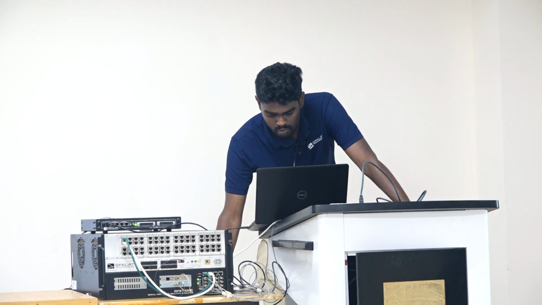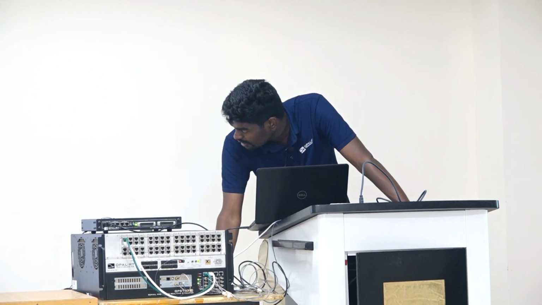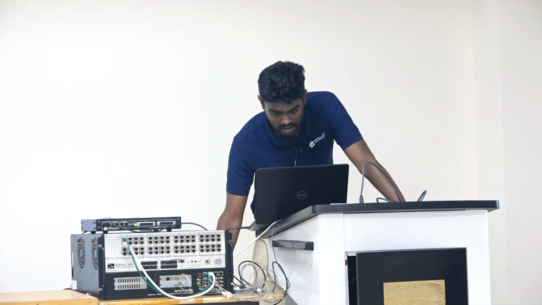We also have a few resistive loads here to connect and disconnect, and we also have one fault system here which will help you to insert a fault and see how your controller is behaving. So now this is the plant. Now you have the controller outside.